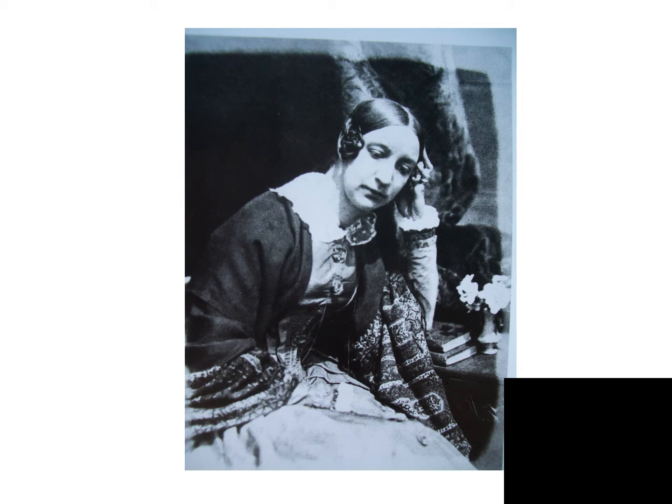You'll notice that the photographer had the model rest their head on their hand here, because you can't just sit there. You have to have some sort of bracing for a very long exposure. This is 1845, very early, using Talbot's process.